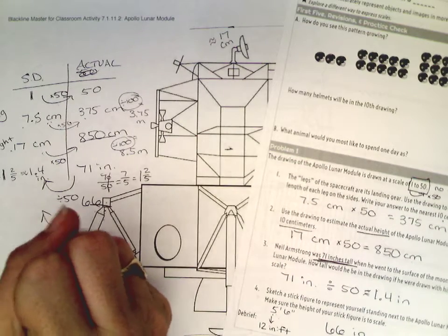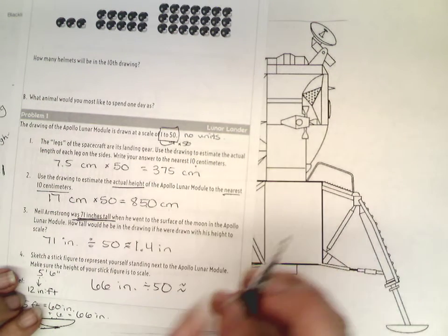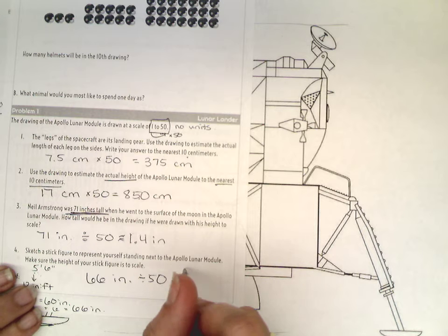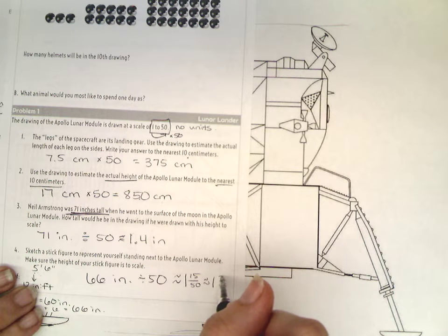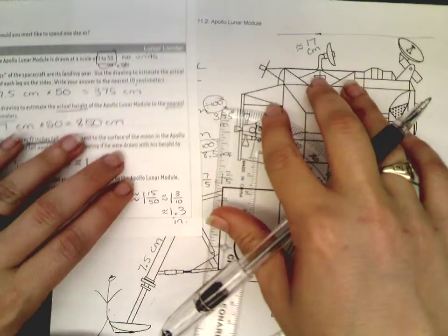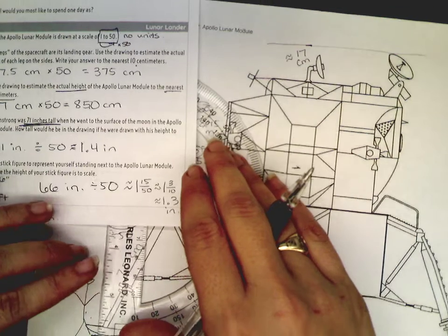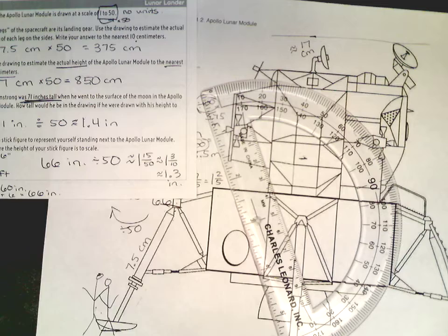Once again, though, then I know I need to divide by 50 to get what my height would be. And in this case, I would be about 1 15/50 approximately, which would be approximately 1 3/10 or approximately 1.3 inches tall. So a little bit taller than, a little bit shorter than he would be here. If I drew myself in, I would now be like there instead of all the way at the top.